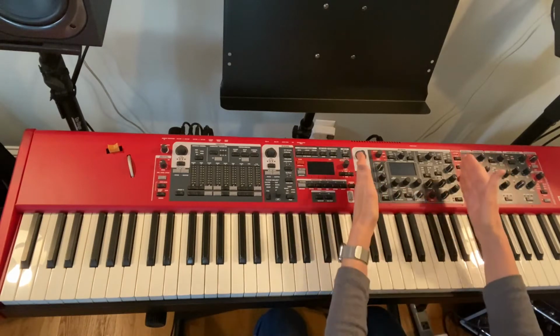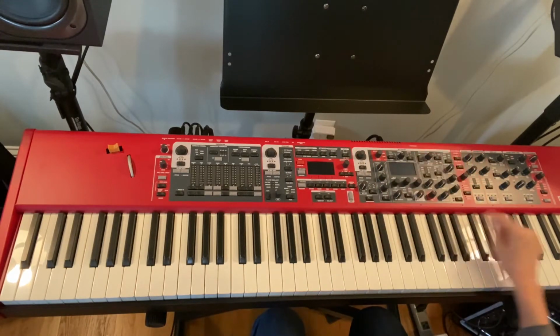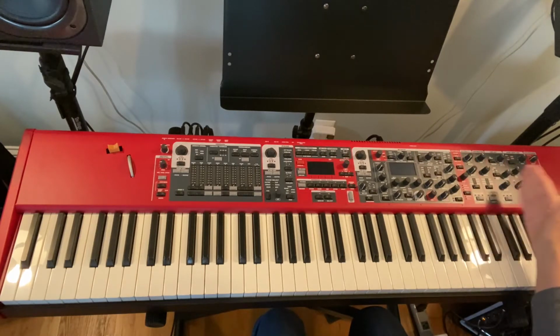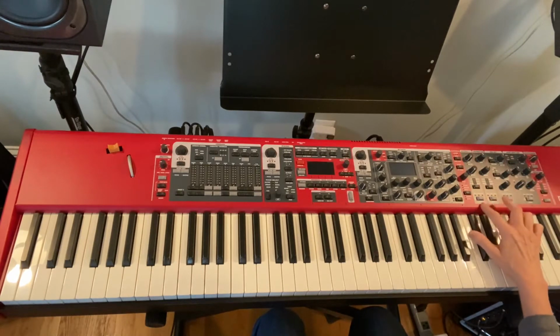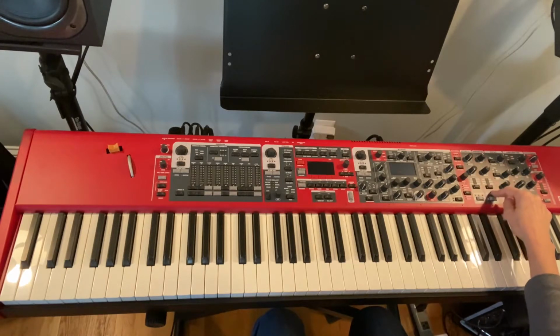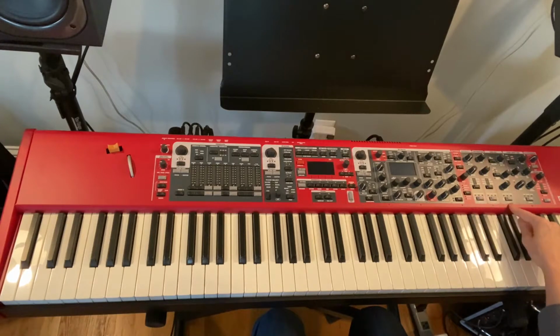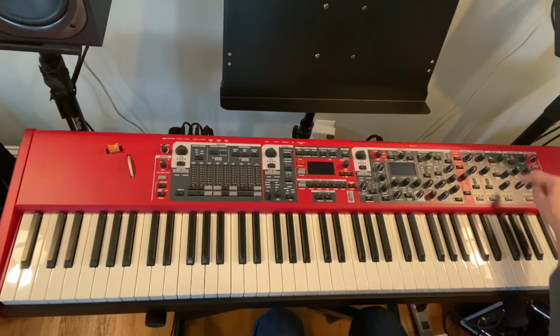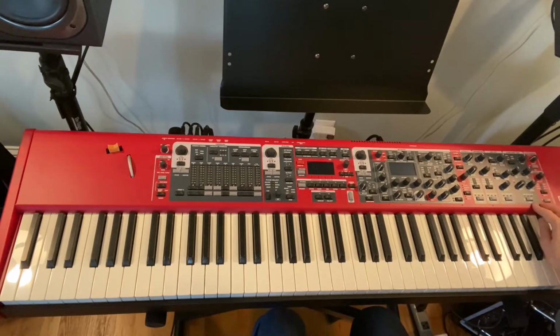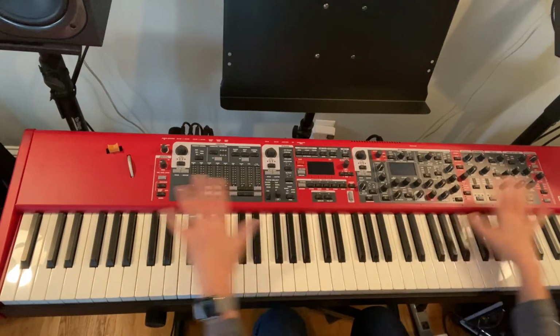Then to the right of that is the synth section. And beyond that, we have various effects. We have two different effects that have like six effects each that you can assign to either the organ, piano, or synth. And then you have delay, simulated amp, and EQ, compression, reverb. So that is basically the top panel.